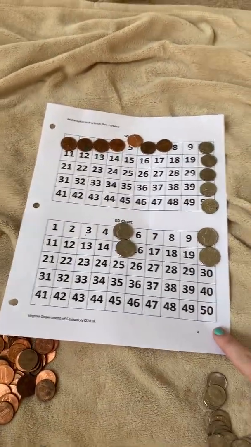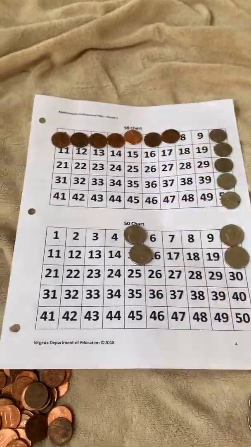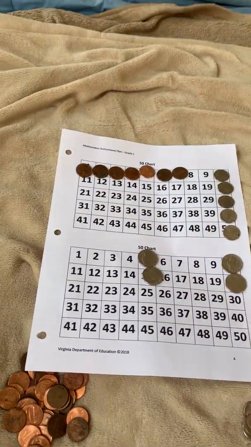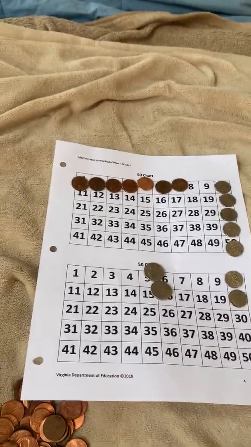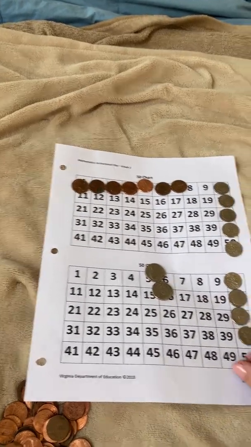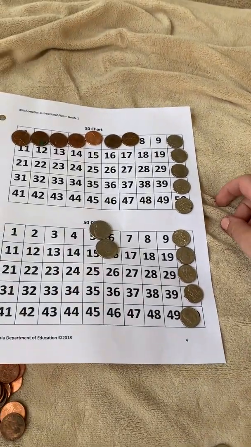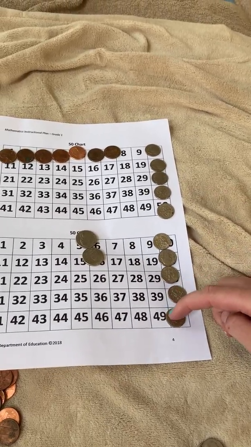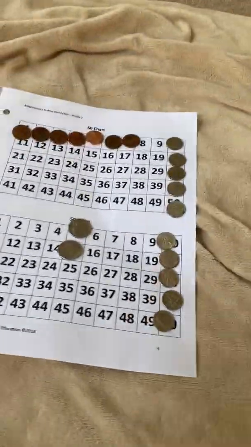And you can find these 50s charts online, or you can really make your own as well. Just helpful to kind of visualize the amounts, and you can fill them up and show that this many dimes would make 100, which would be $1, or 100 cents. So 10, 20, 30, 40, 50, 60, 70, 80, 90, 100. You could do the same with your nickels and then the same with your pennies. We're not working with any quarters yet.